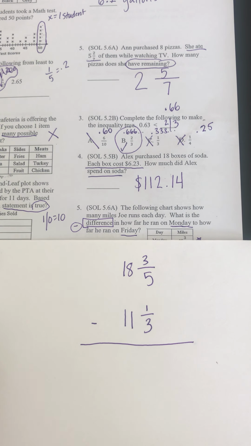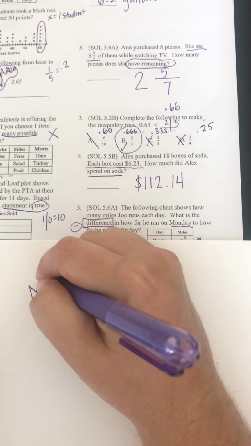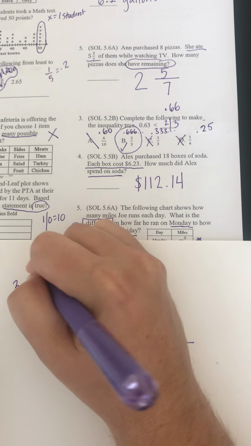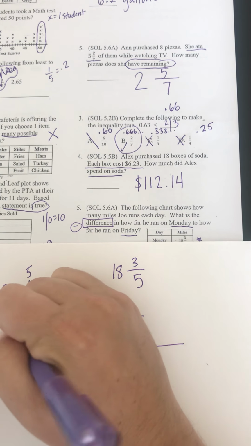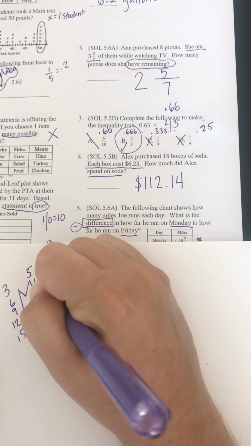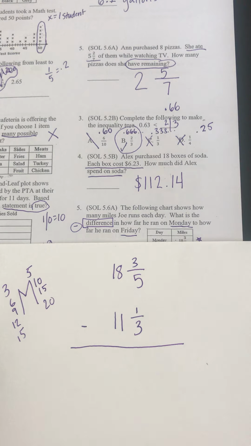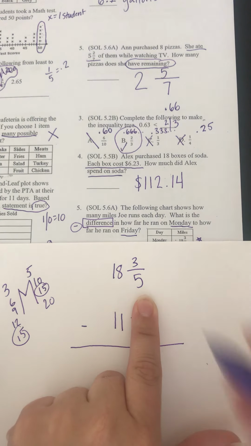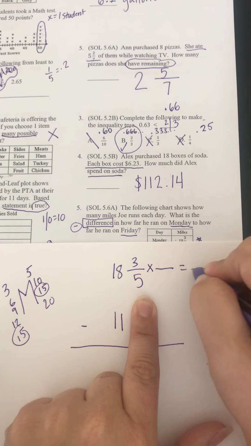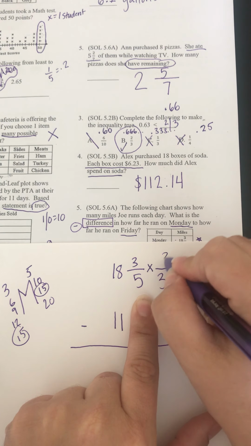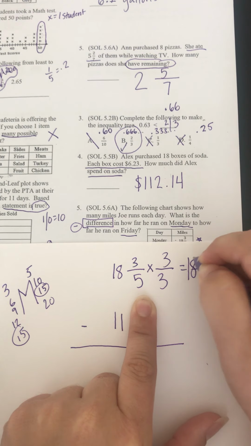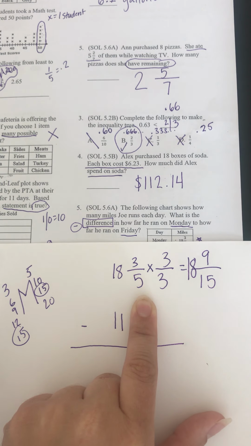Okay, common denominators. Do they have the same denominator? No. So we're going to use the least common multiple between 3 and 5 to find something they have in common. 3, 6, 9, 12, 15... 5, 10, 15, 20. So I know that 3 and 5 have 15 in common. So I'm going to change this fraction first. What times 5 gives you 15? 3. So we must do the same on the top. 3 times 3 is 9. And then I'm going to bring over the 18. Okay. So that one's changed.